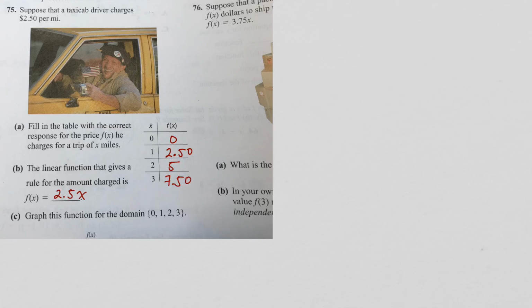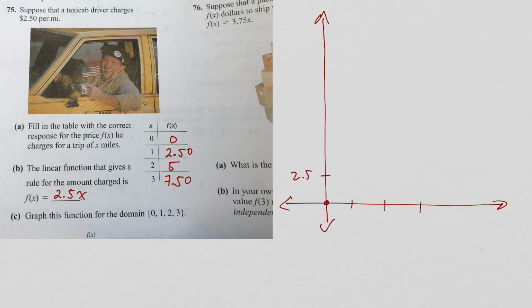So I'm just going to put this in the first quadrant, because none of our values fall outside of that. And 0, 0 is here. Let's do a 1, a 2, a 3. We'll do 2.50, 5, and 7.50. So 1 and 2.50 is there, 2 and $5 is there, 3 and 7.50 is there, and we graph this and it looks like this.